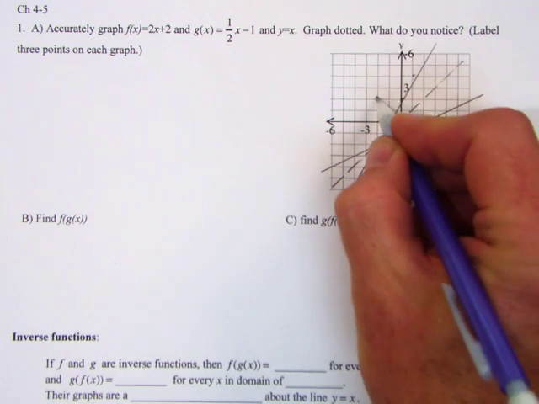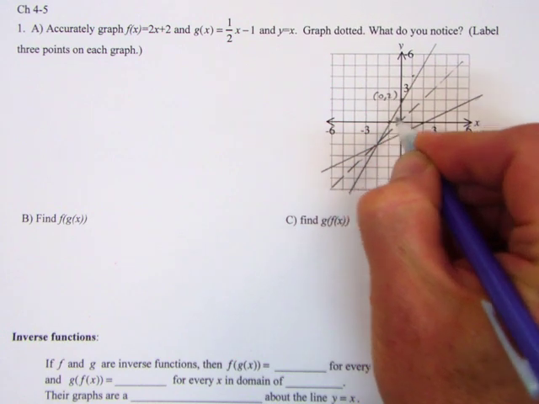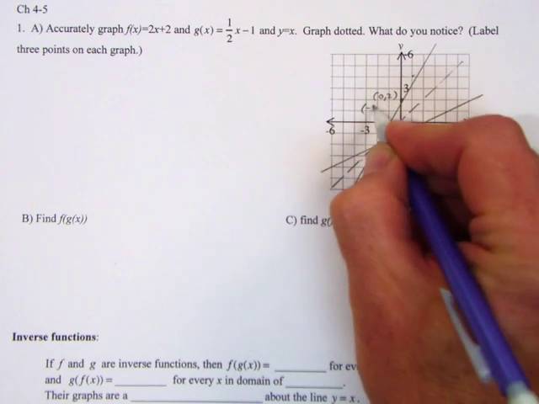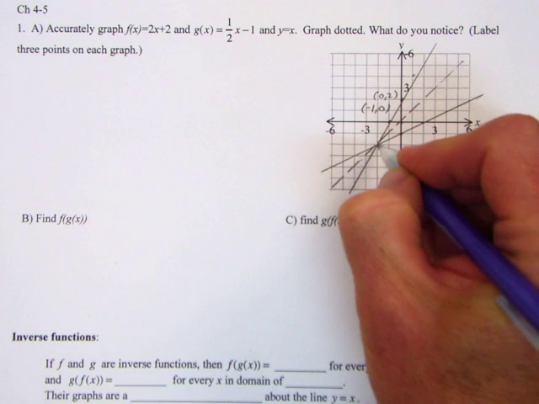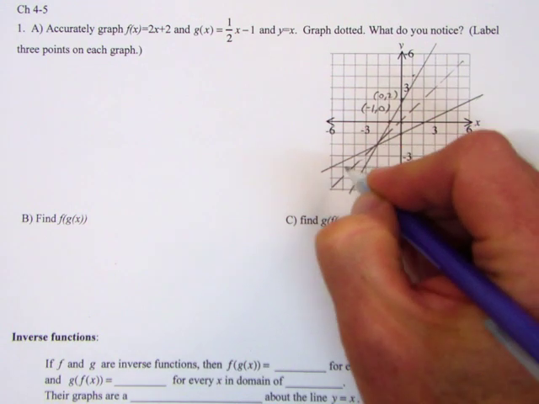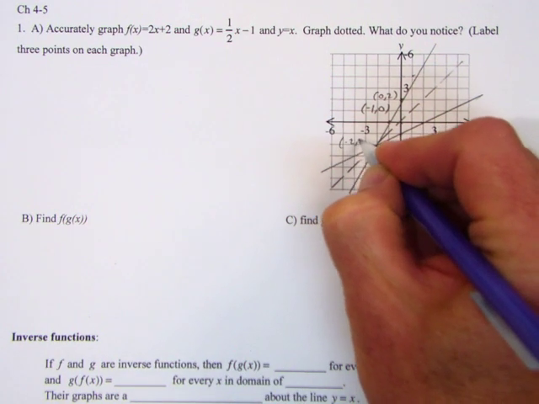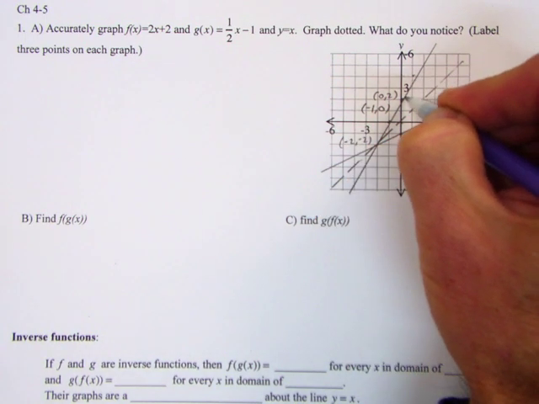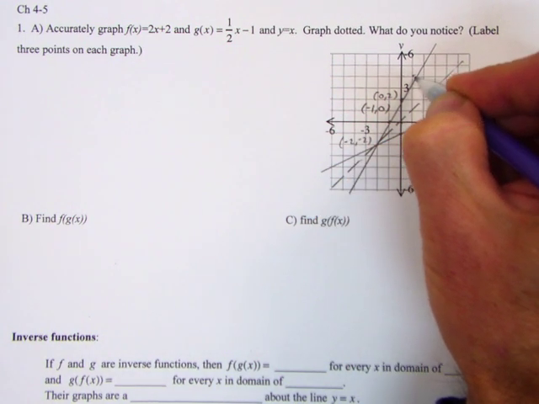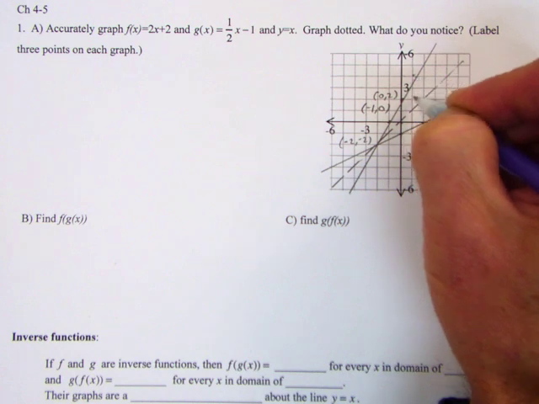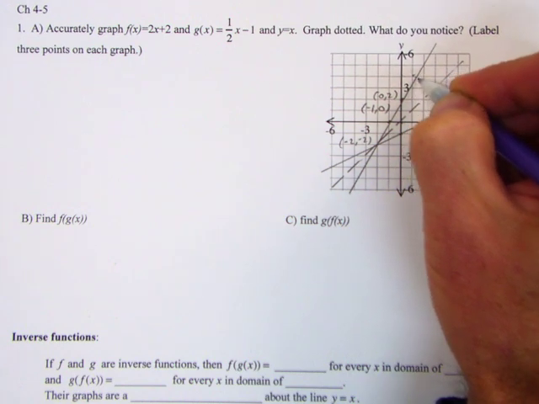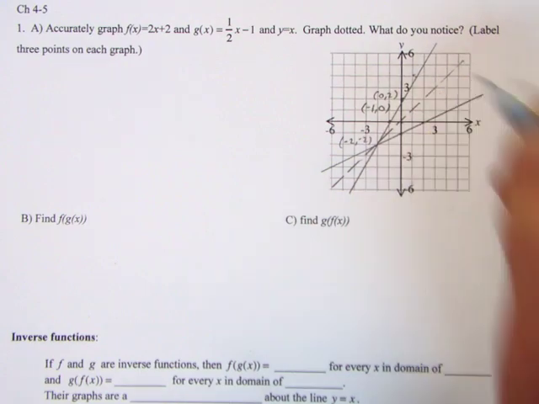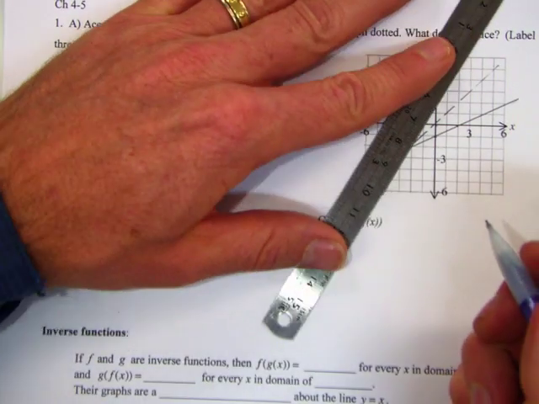Okay, so I'm going to have this one, and this will be 0, 2. This one will be negative 1, 0. They both share that one, negative 2, negative 2. I wonder if it's my extra scale there. No, when I graphed that, it was slightly off.